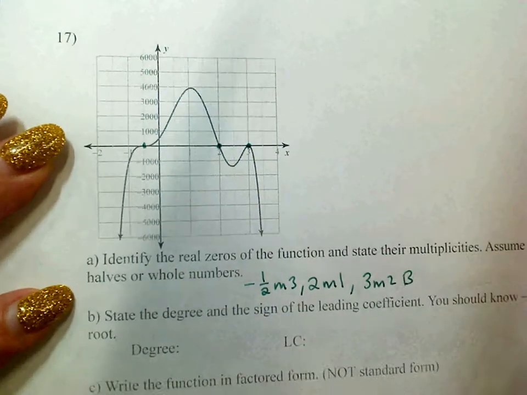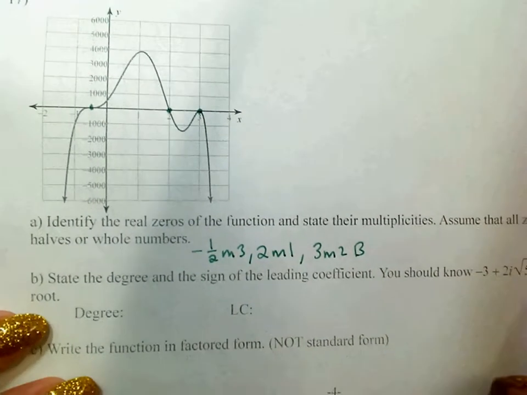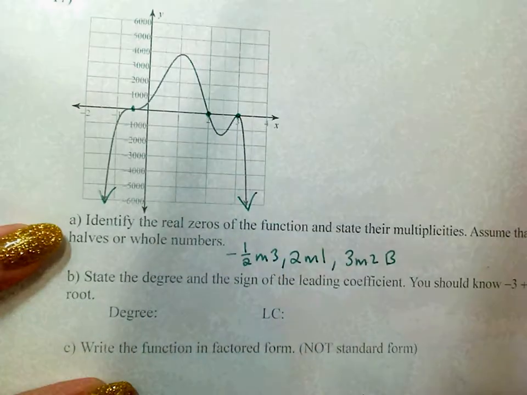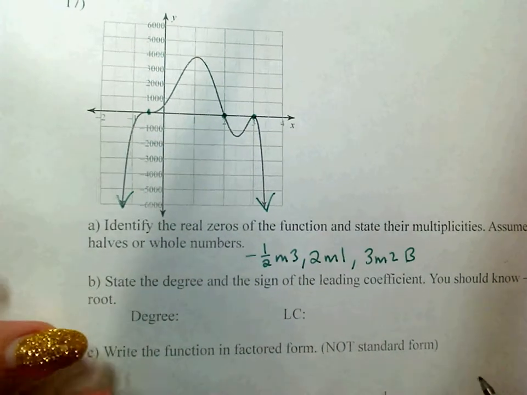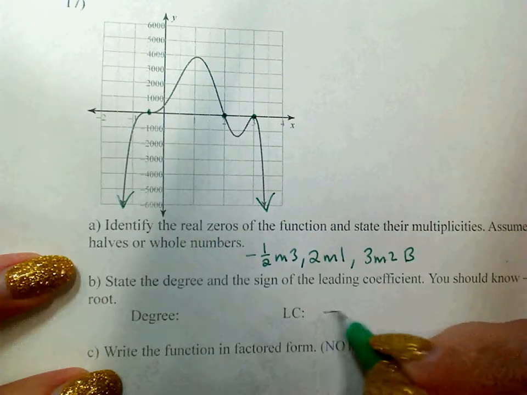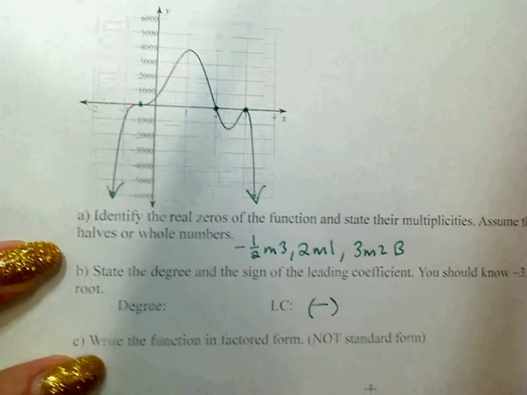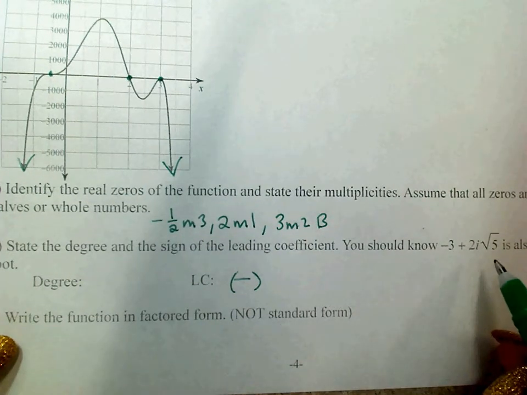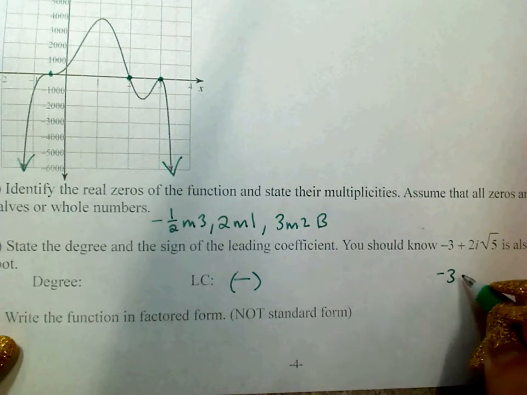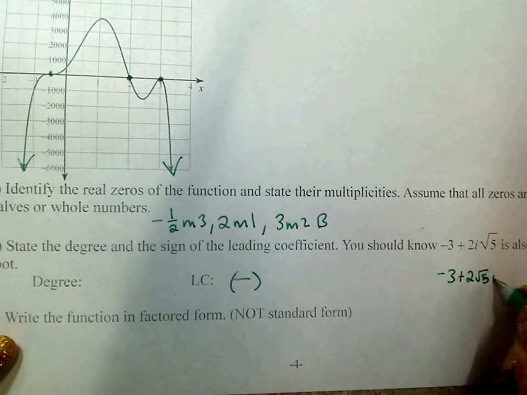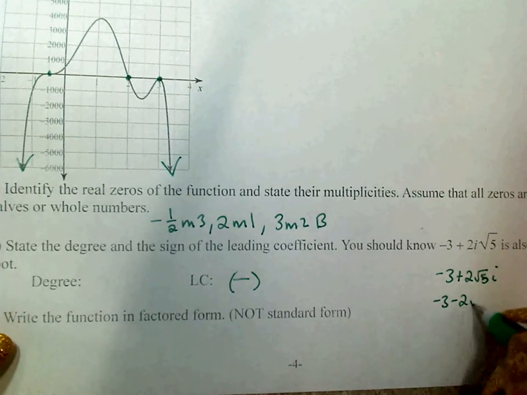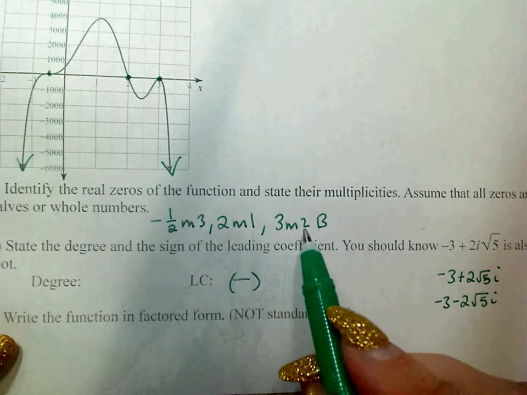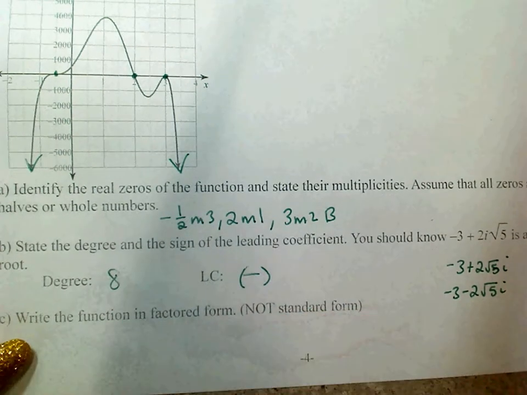It says state the degree and the sign of the leading coefficient. So as far as leading coefficient goes, both are pointing down, which means it is an even degree. But since they're both pointing down, that's definitely a negative leading coefficient. Okay. It says you should know that negative 3 plus 2 root 5 i is also a root. That's quite the root. Negative 3 plus, and I usually write 2 square root of 5 i, which means negative 3 minus 2 square root of 5 i is also a root, which means in fact I have 3, 4, 5, 6, 7, 8 roots, and that fits with my even going down, down.